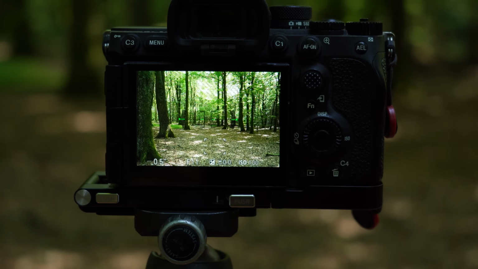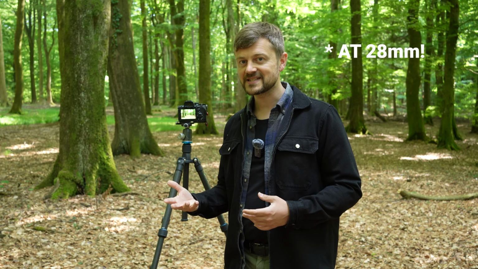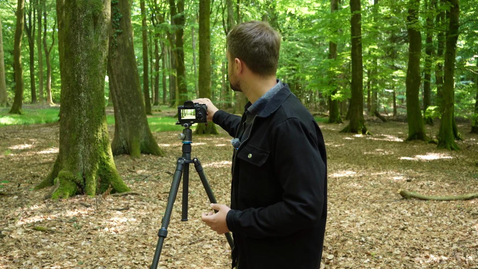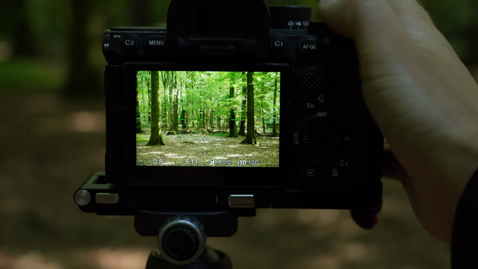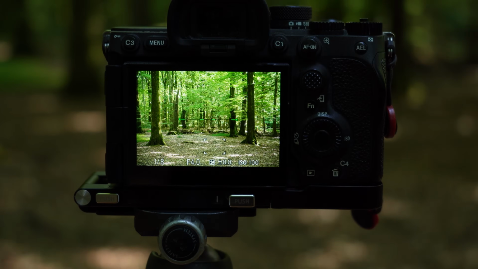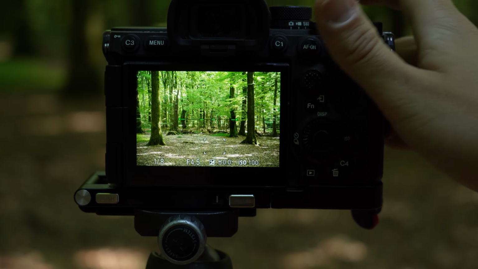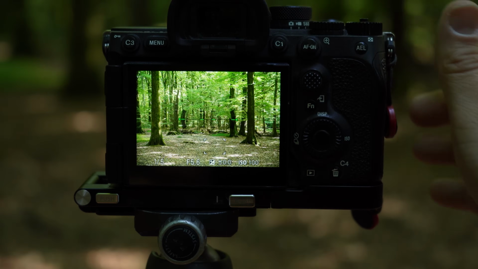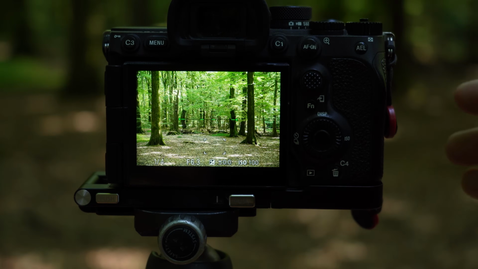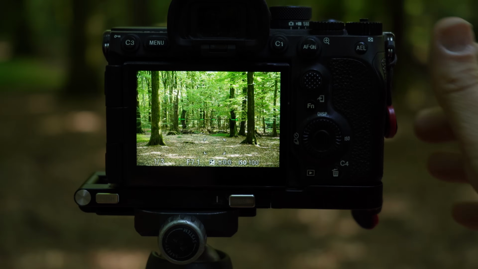When I reach f16, which is the most closed down aperture with this lens, I will simply zoom in to 35mm and repeat the process. And after that, 50mm, 70mm, 100, 135, and then 200mm. In that way, I test all apertures and all the main focal lengths all the way throughout the lens.